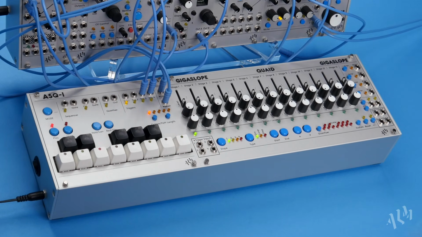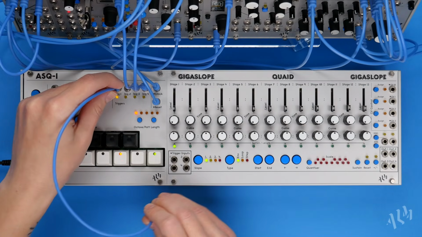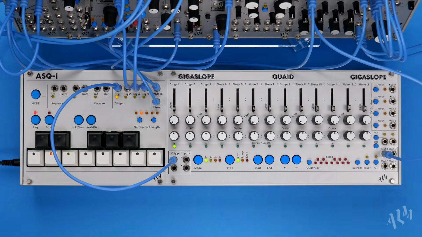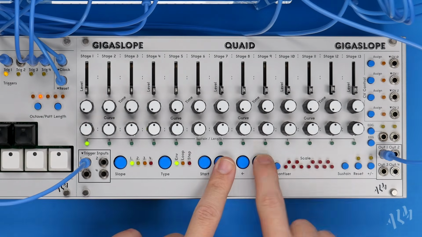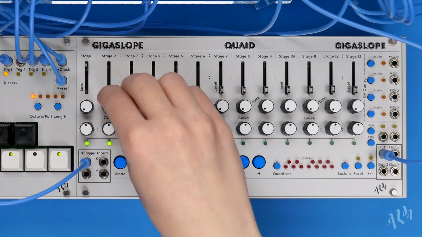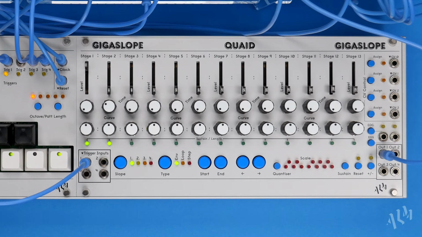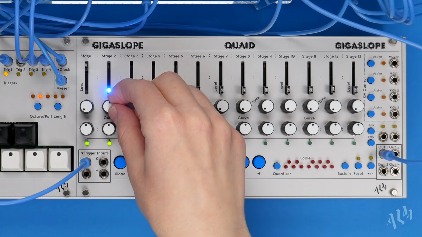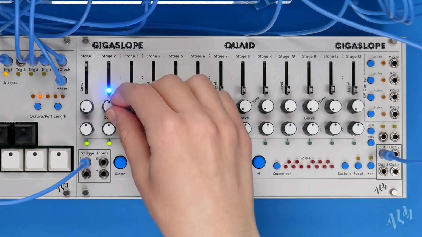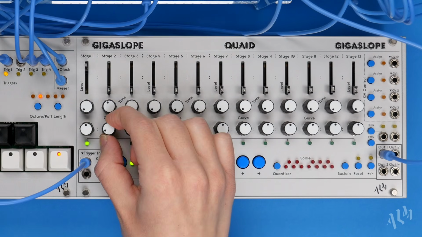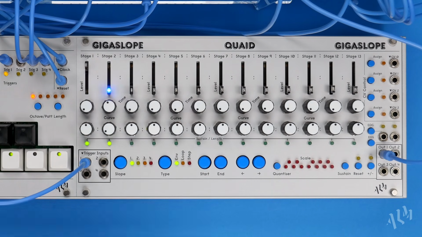Returning to an initialized state, let's patch the ASQ1 to trigger slope 1 of the GIGASLOPE set to envelope mode. We'll then patch the slope output to control the VCA level of a Chemy's castle. The level and time controls of each stage allow us to quickly design different slopes. The time control has a wide range from short to long. We can use the curve control to bend a stage from linear to exponential or logarithmic.